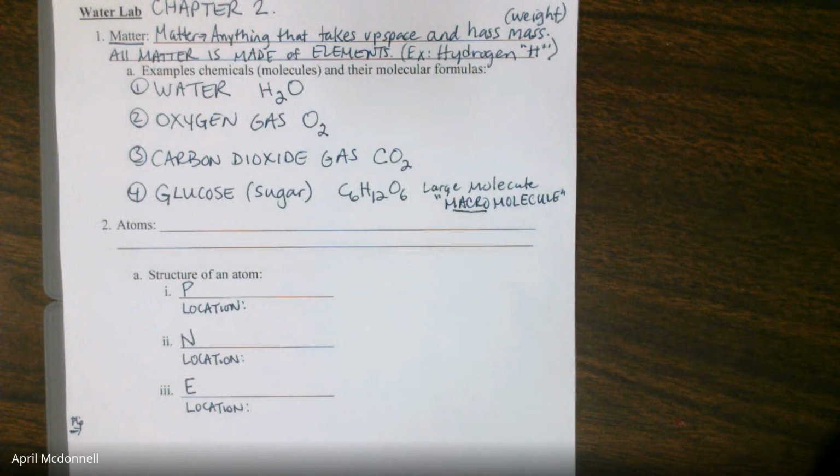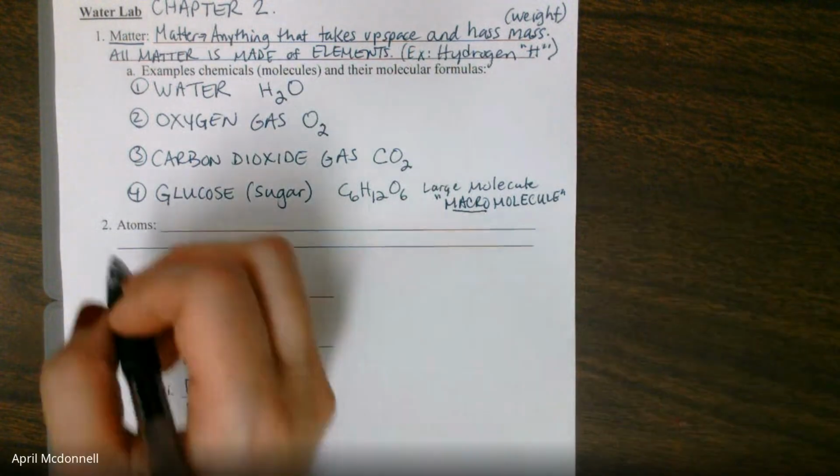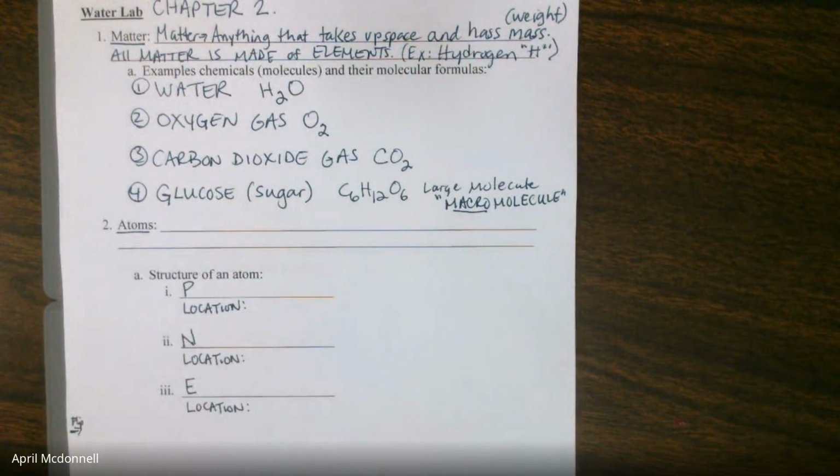When we talk about elements and matter, we definitely have to talk about this term called atoms. In order to understand what an atom is, we have to refer back to the periodic table of elements. We have over 100 different types of element in the periodic table of elements.